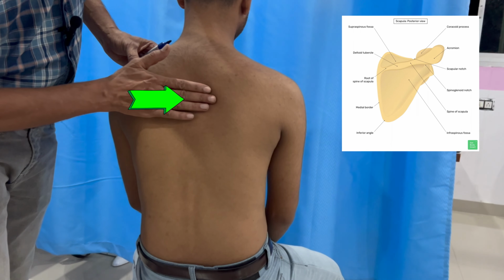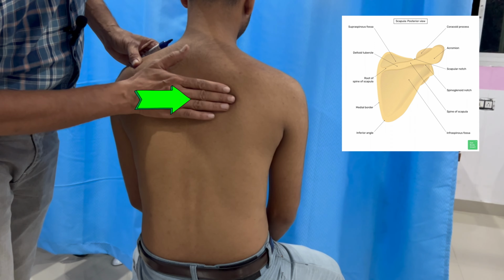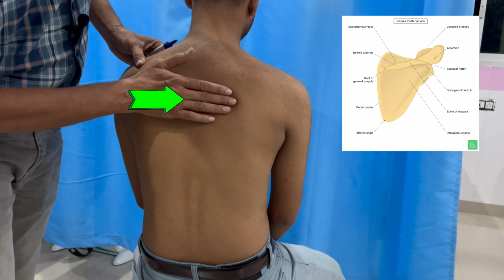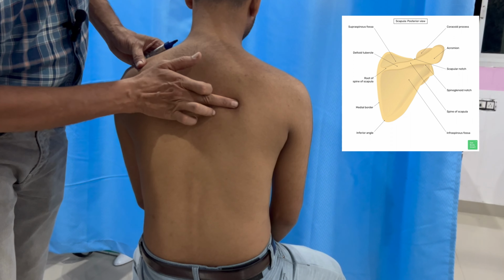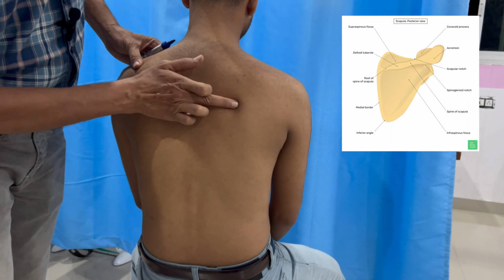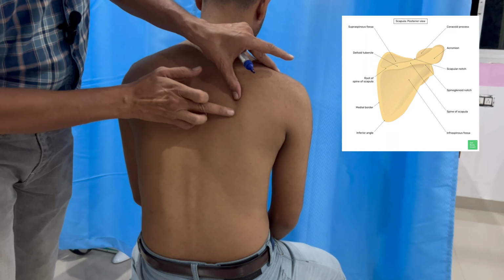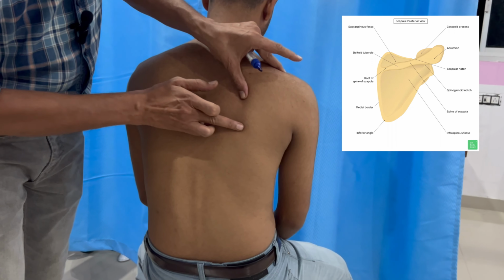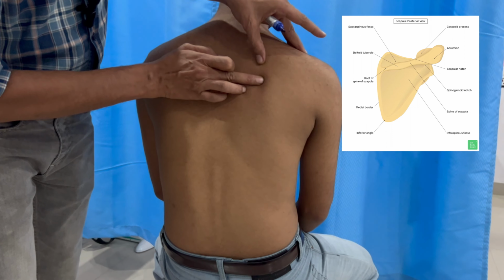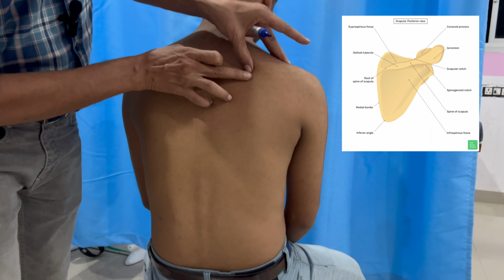Slide it in the lateral direction, and ultimately it encounters a bony consistency. I can feel the edge of the medial border over here and confirm it. We can follow it in inferior direction and in superior direction also.